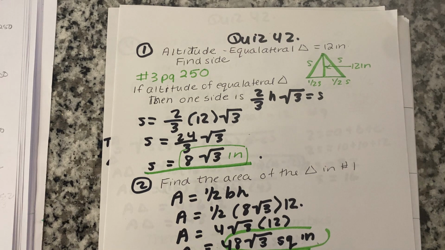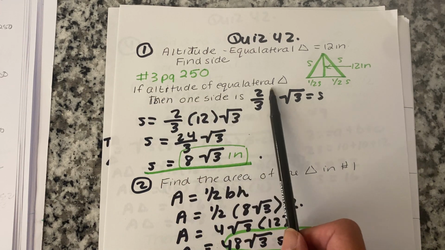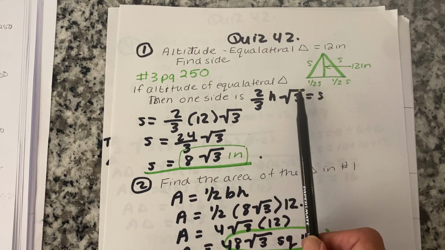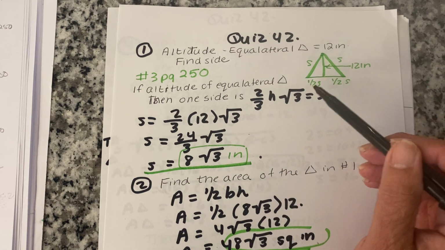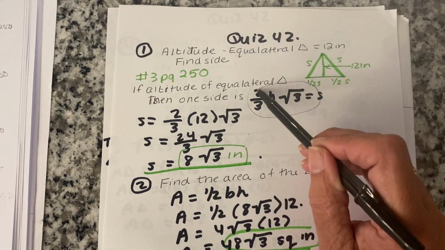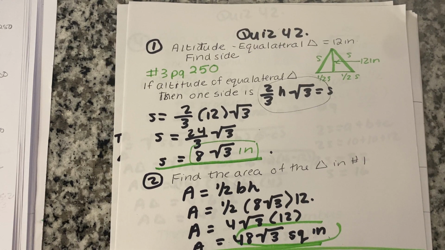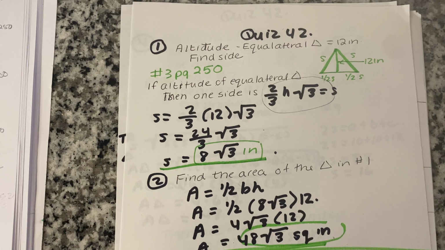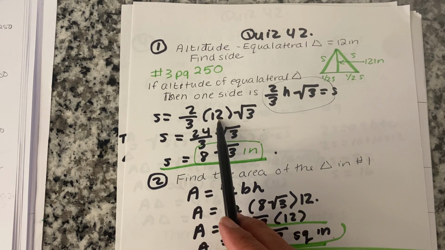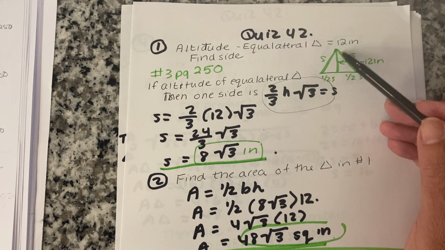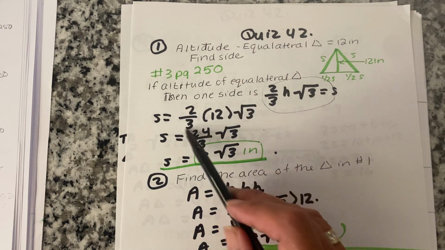It says if an altitude of an equilateral triangle is H, then one side is 2/3 H times the square root of 3. So here's our formula. I just got it right out of your book. That's the formula we have to use. Now we just plug in that height, right? So the side is going to equal 2/3, we plug in 12, because 12 is the height, times the square root of 3. So I just plugged it in.